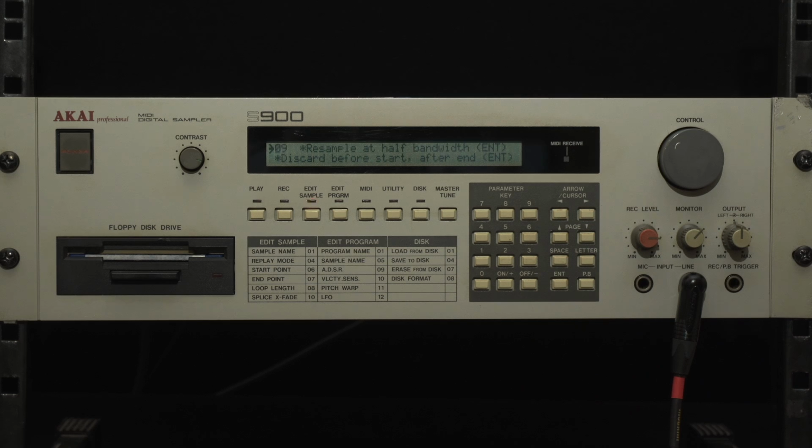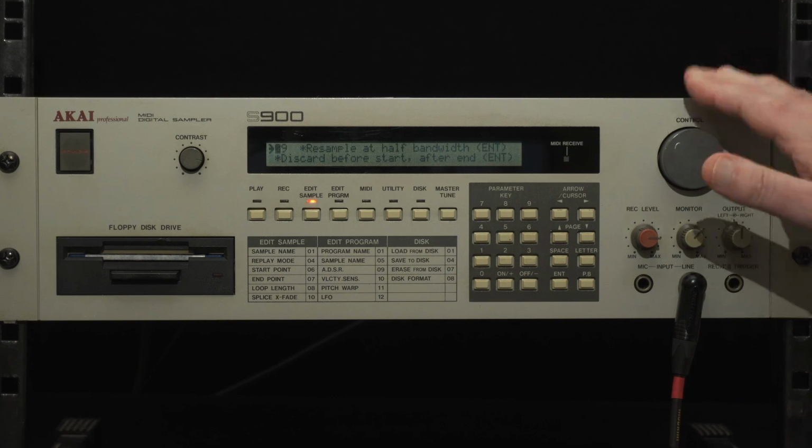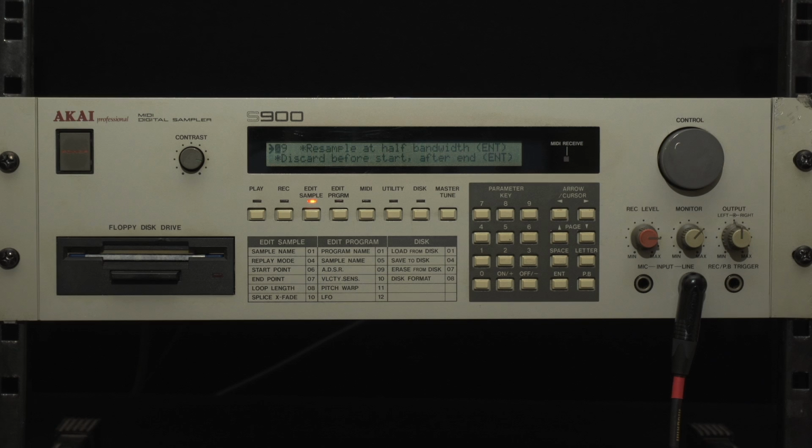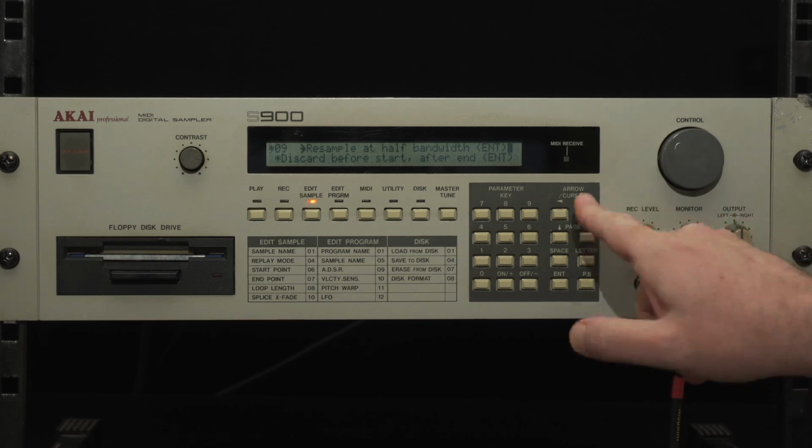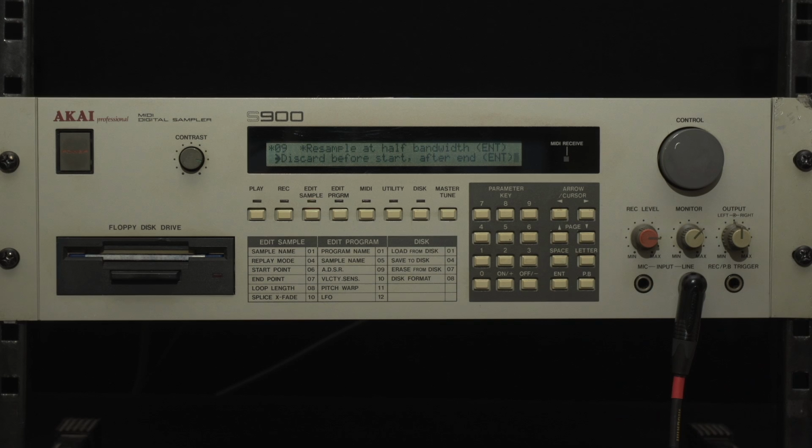On page 9, so we've got a couple of options here. We've got resample at half bandwidth, and like many other processes on the S900, it's a destructive process. So make sure you copy or save your samples as a backup before running these sorts of options, because there's no undo on this old thing. So what we can do first is we'll discard before start and after end of our sample.